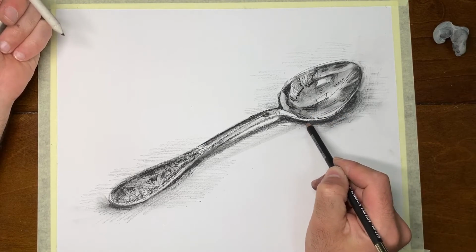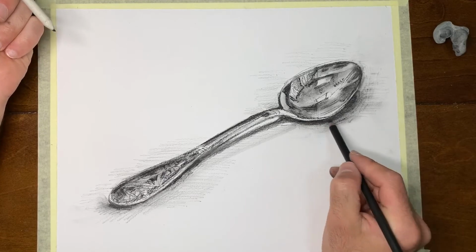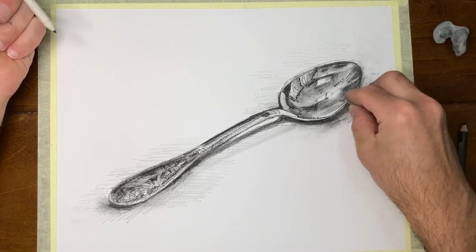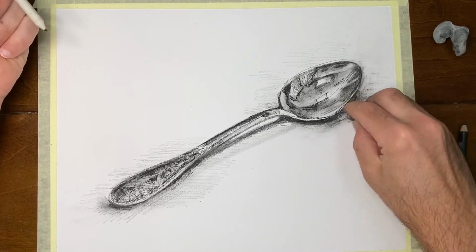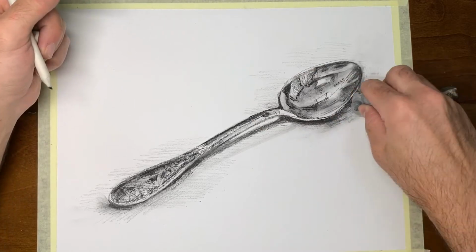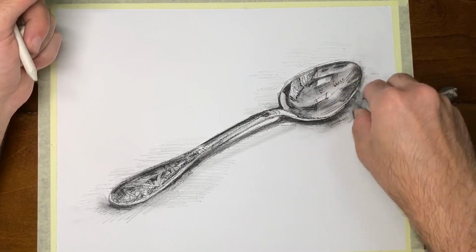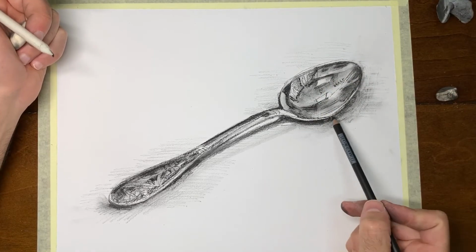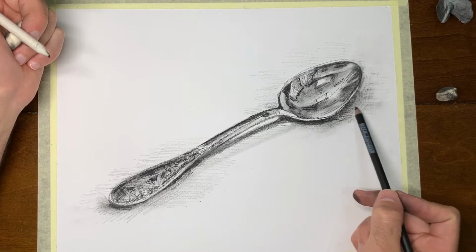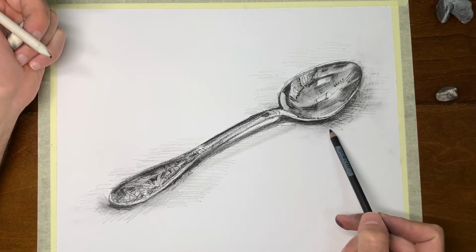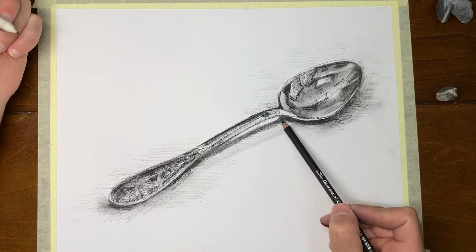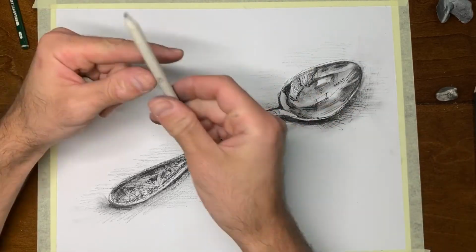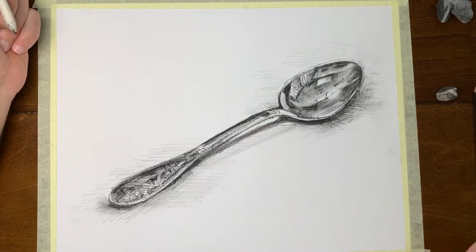So again, that darkest edge of the cast shadow is right under my object. I'm gonna tap a little bit with the eraser. You can use either one. You can use your kneaded eraser to get rid of some of that darker tone and just play with it. Just try to see how you can manipulate the value with different marks. Like I said, you don't have to be always smudging everything with your paper stump or with your finger.